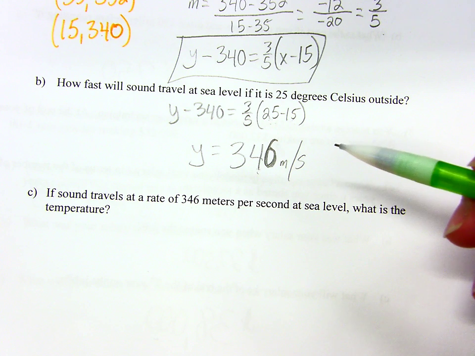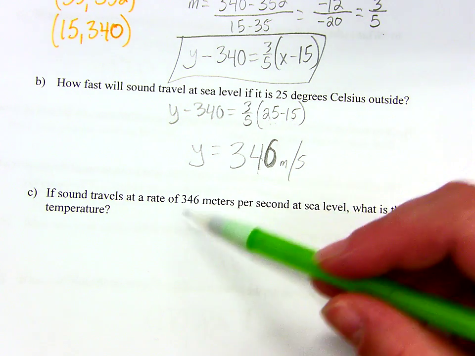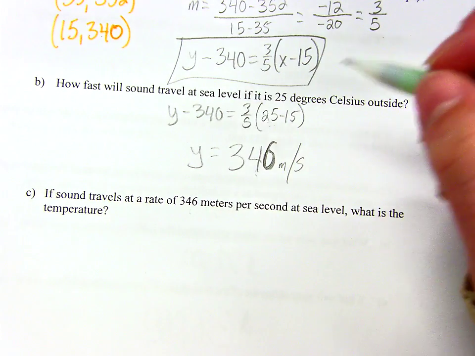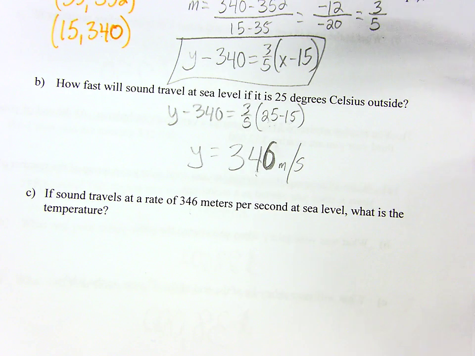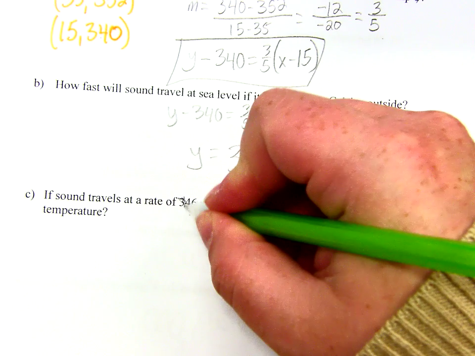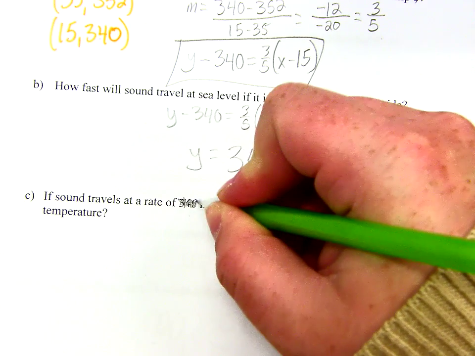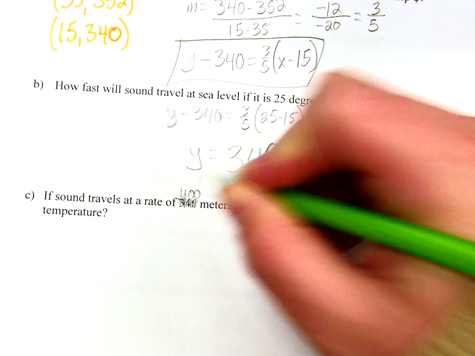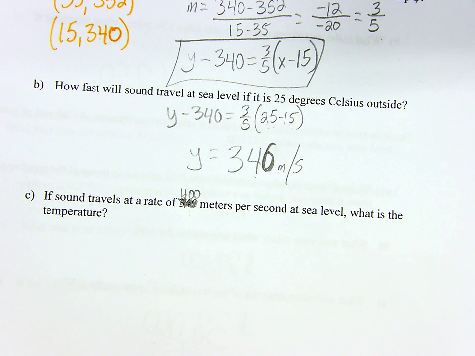Can we pretend that that was something else? Because I don't think they meant to give you the same number. Let's change it to 400 meters per second. So let's just pretend, I don't know how this is going to come out, if it'll be nice or not, but if sound is traveling at a rate of 400 meters per second, let's see if we can figure out what the temperature must be.